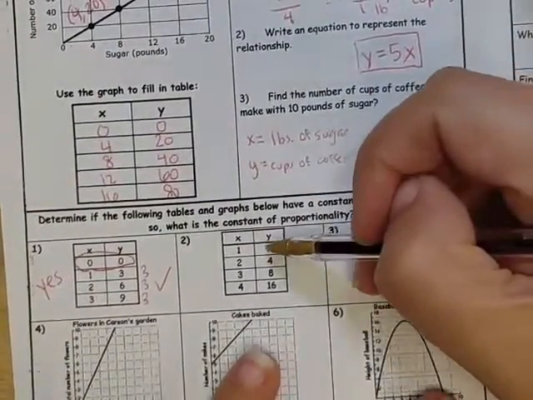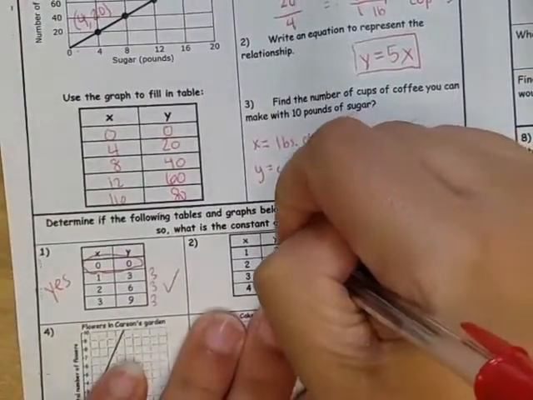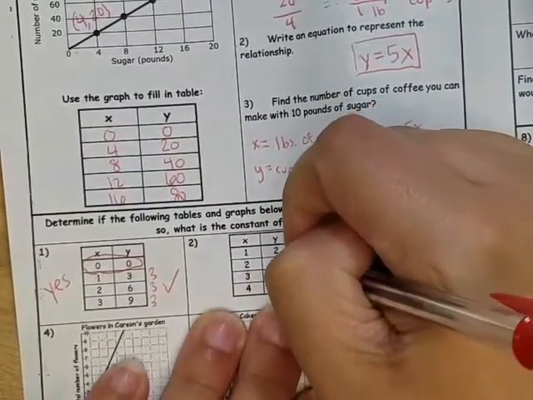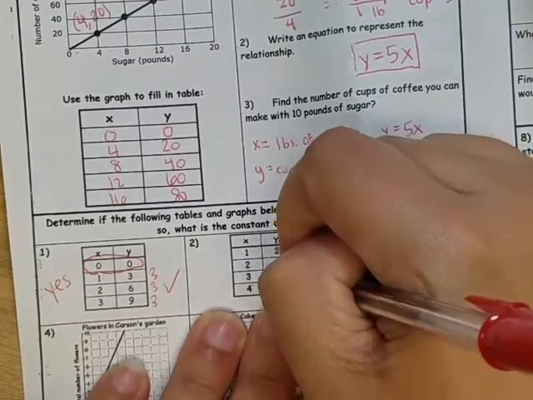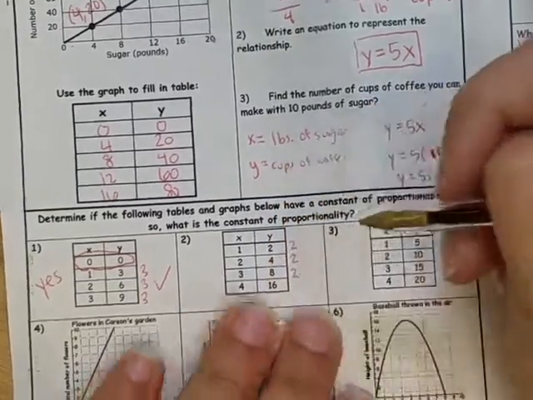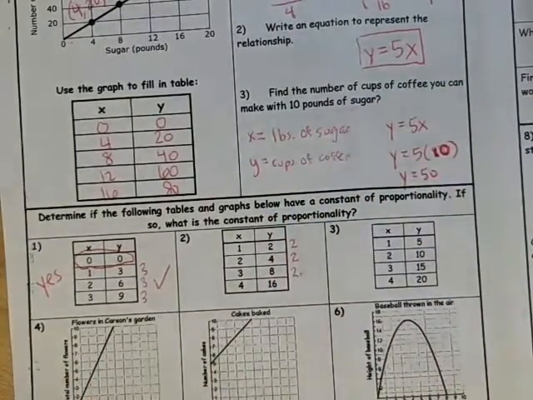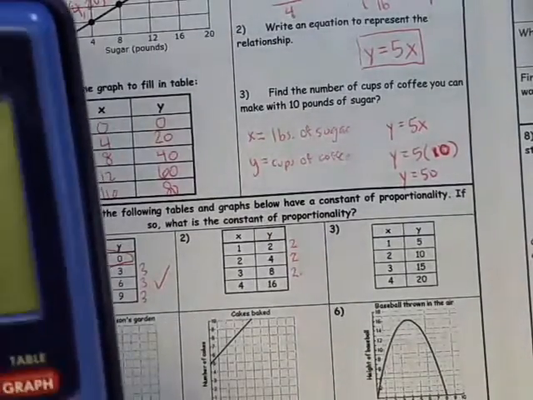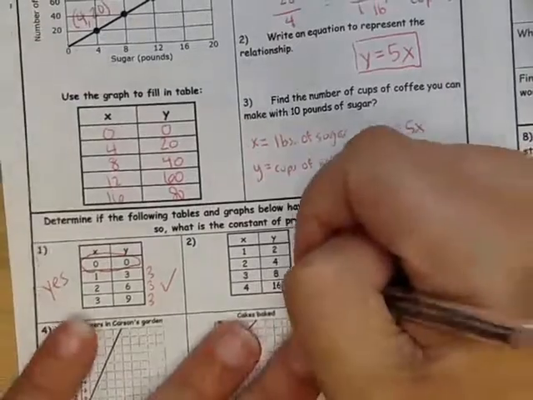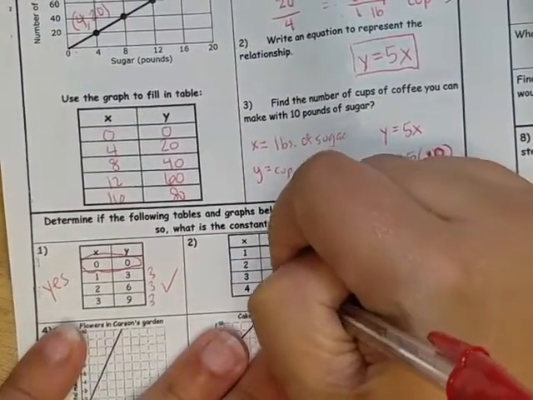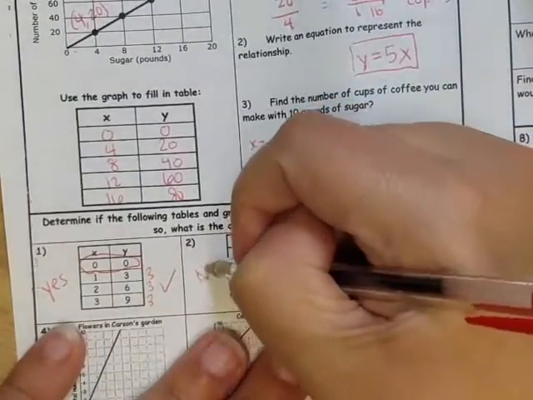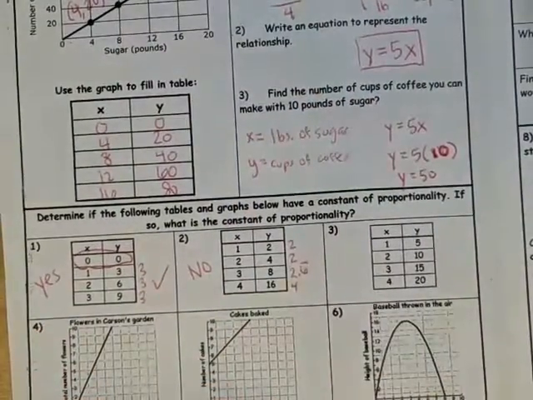All right, this next one, 2 divided by 1 is 2. 4 divided by 2 is 2. 8 divided by 3 is 2 point something, it's like 2.6, I think. So 8 divided by 3, yep, 2.6 repeating. And then 16 divided by 4 is 4. So this one is no, because your constant of proportionality is not the same every time.